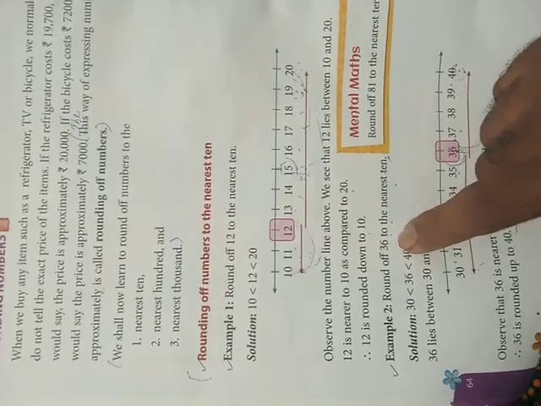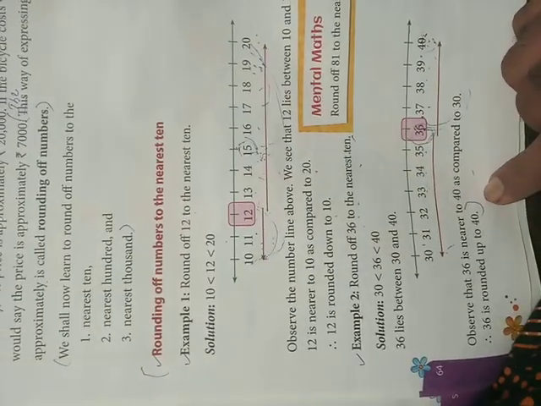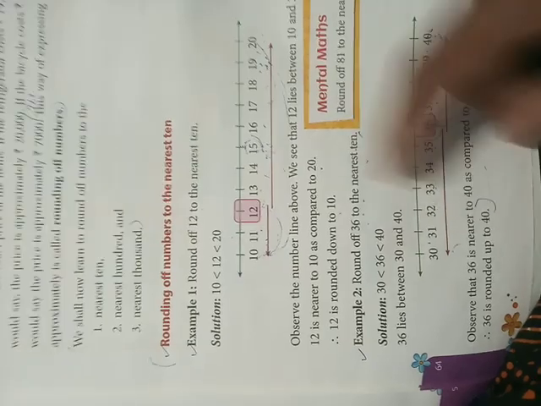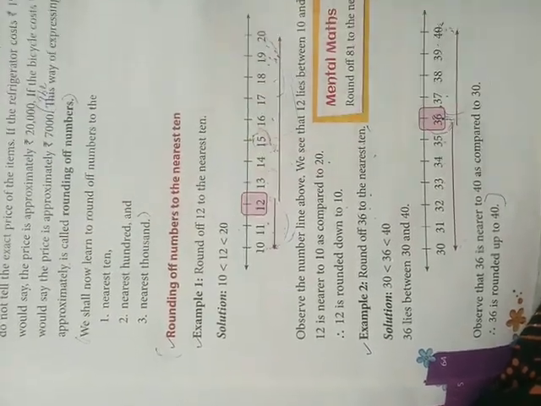Then write example 2, the same way how to write up to this. Okay, this is how to write example 1 and example 2. Okay, rounding of numbers to the nearest 10.